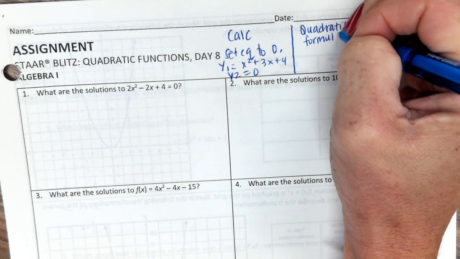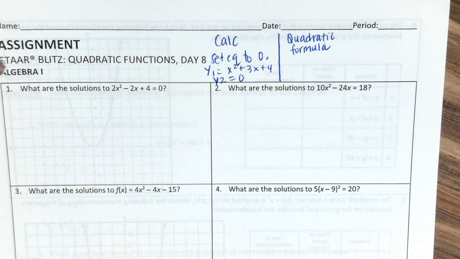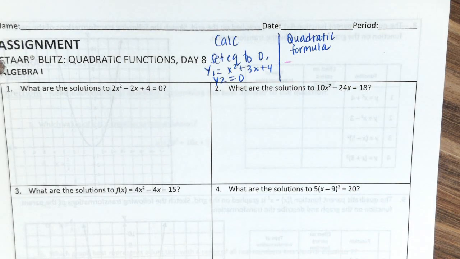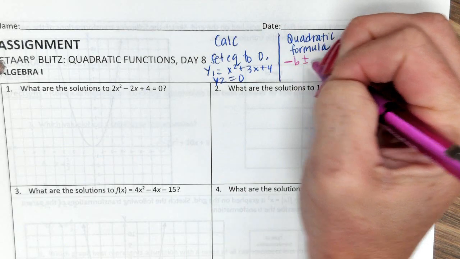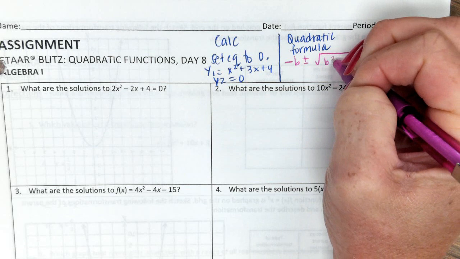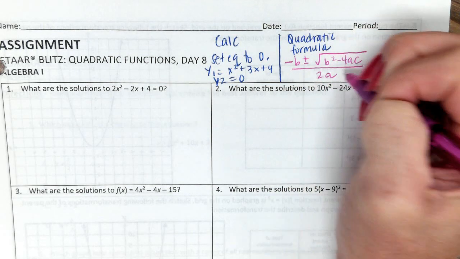All right, the next way that I taught you that you'll probably use is the quadratic formula. Don't write too big. We're going to write the formula down. Where can you find the quadratic formula? On your star chart. So the formula is negative b plus or minus the square root of b squared minus 4ac all over 2a.